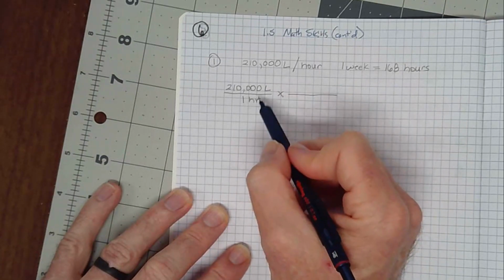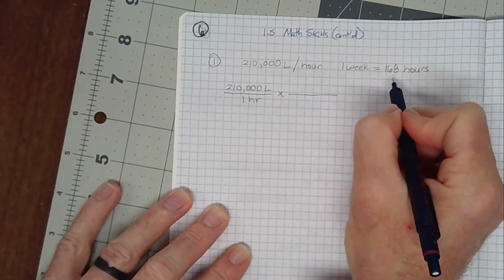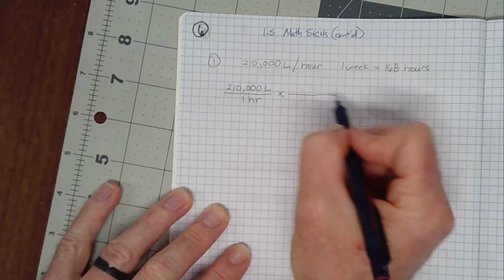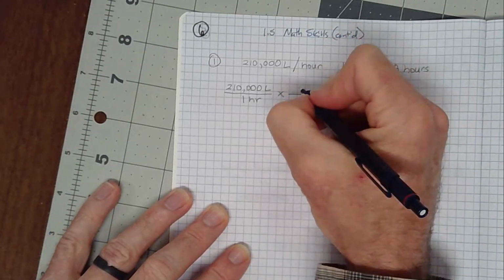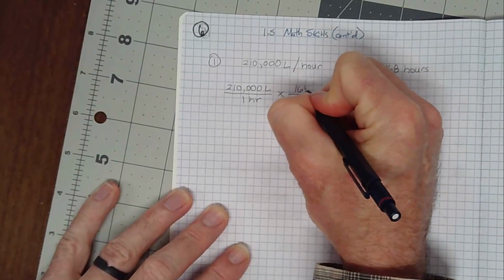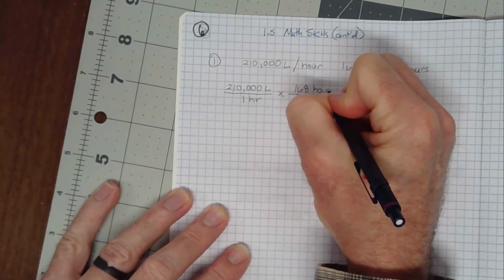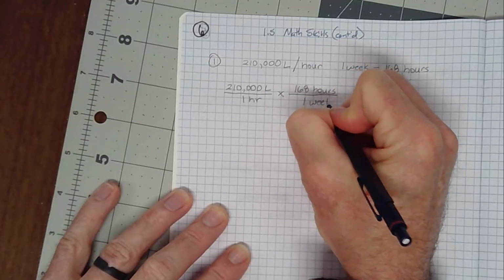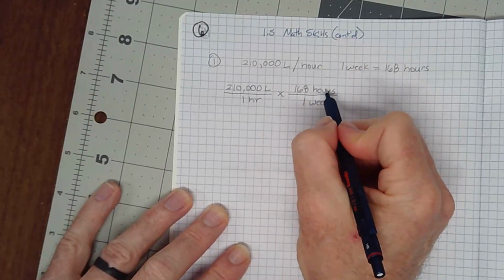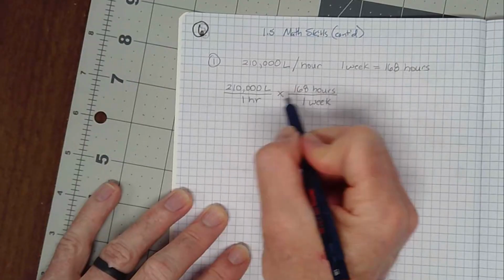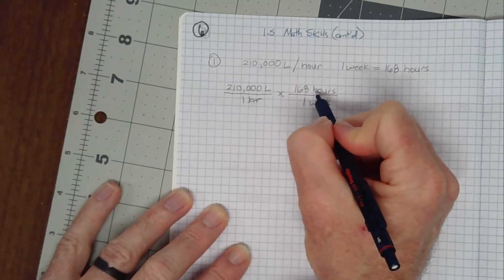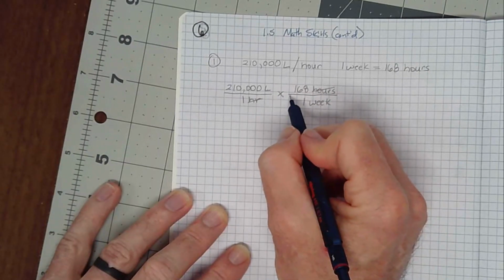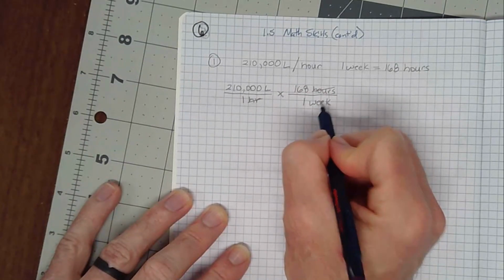So our conversion factor has to get rid of something. So we need to get rid of hours in favor of weeks. And so the way we're going to do that is with that conversion factor that it gave us, which said that 168 hours is equal to 1 week. And so because we have hours on top here and hours on the bottom here, they cancel each other out for the units, and we're left with liters per week. So liters, and then the bar is per, and then week.